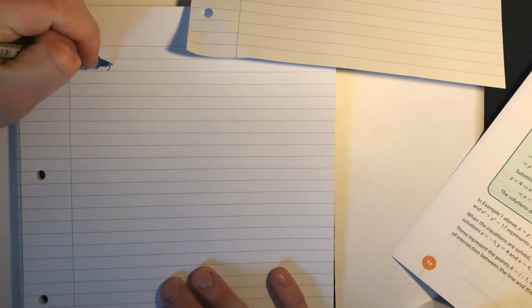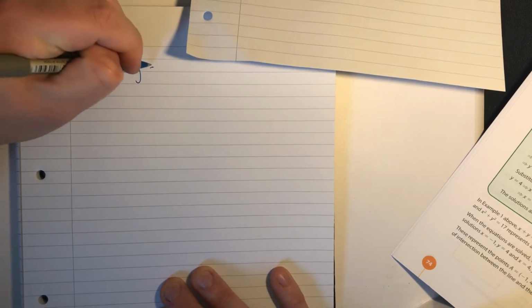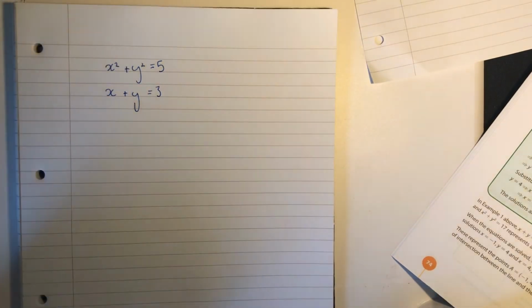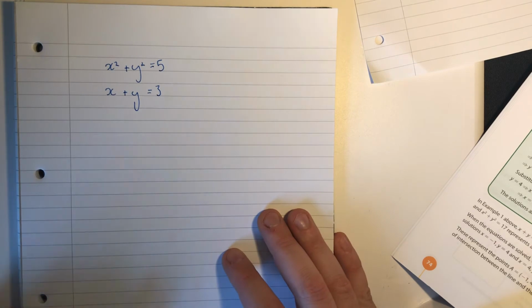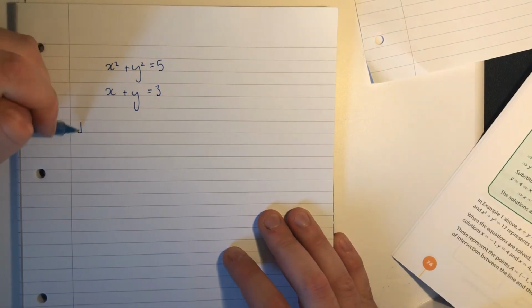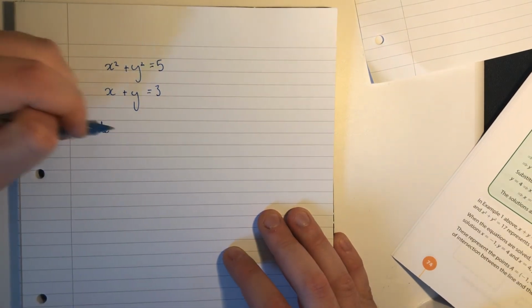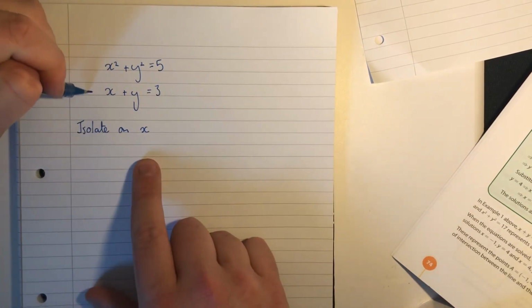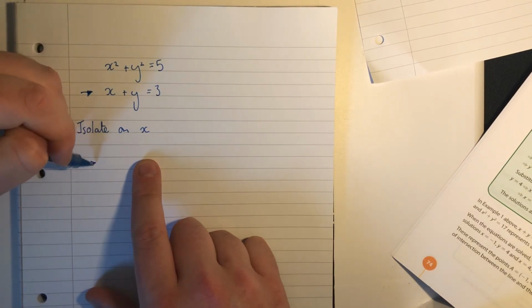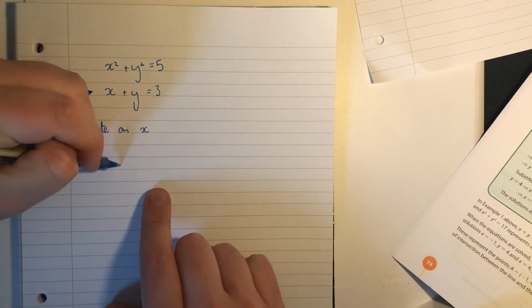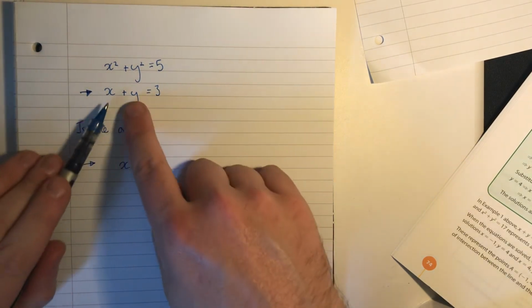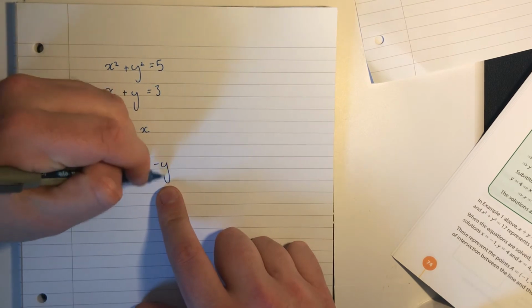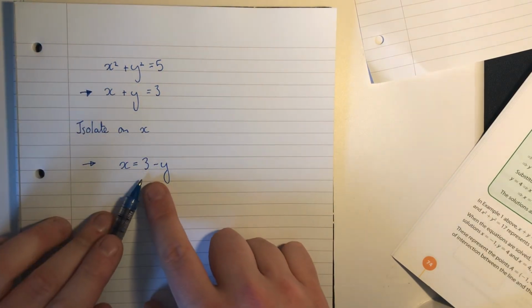X squared plus y squared equals 5, and x plus y equals 3. I'm going to do something interesting here. I'm going to isolate an x, and I specifically do it in this line here. So that becomes x is equal to, getting this x by itself, well, I'm adding y on this side, so I'll subtract y on the other side. So x therefore is equal to 3 minus y.